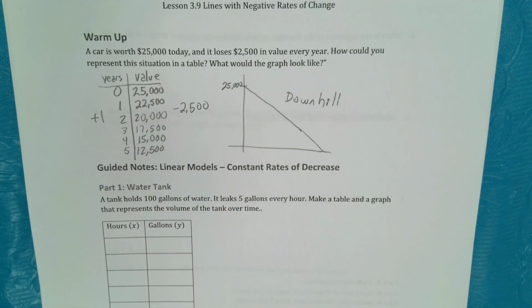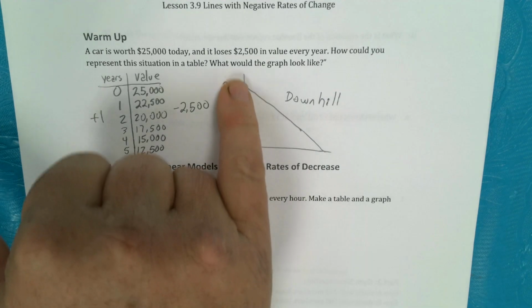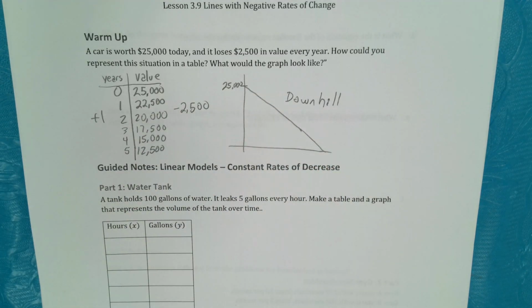And then the basic idea with the graph, you didn't have to draw a sketch, but the main takeaway is that this graph, unlike the other ones we've done, is going to go downhill since it is a negative rate of change. Since the values are decreasing over time, the graph will go downhill versus uphill.